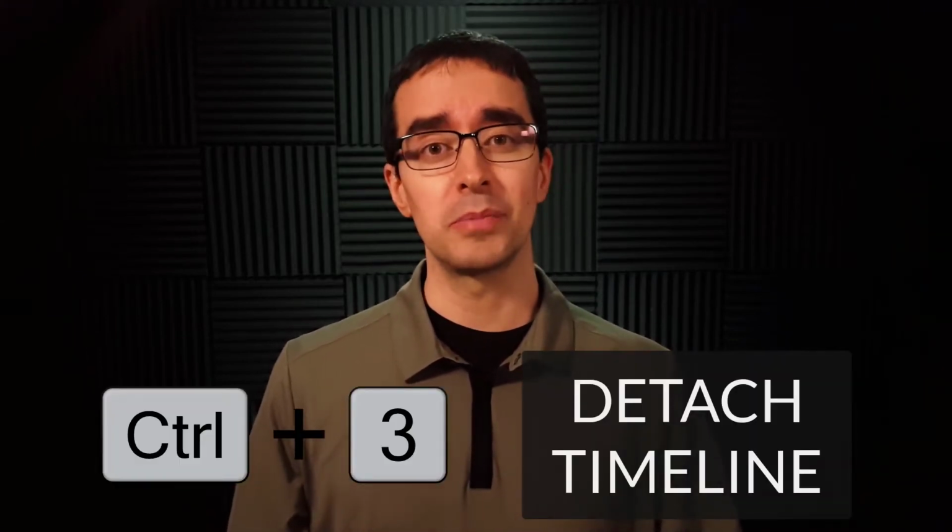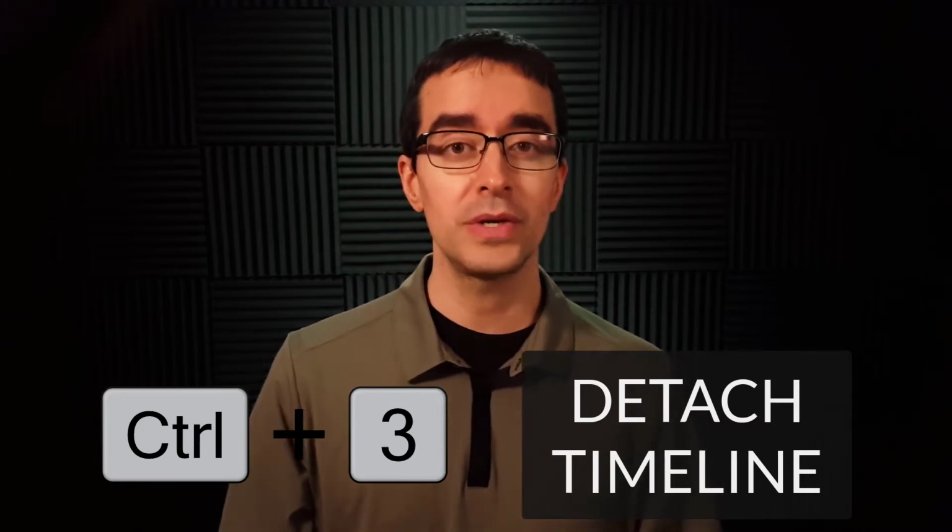So the easy way to do it is with Control and the number 3, or Command 3 if you're using a Mac, and it will just separate it. Again, the reason you would probably use this is if you have multiple monitors. The idea here is you want to have your canvas nice and big so you can see it, but you also need to see multiple tracks. So let's see what that looks like in Camtasia 2020.